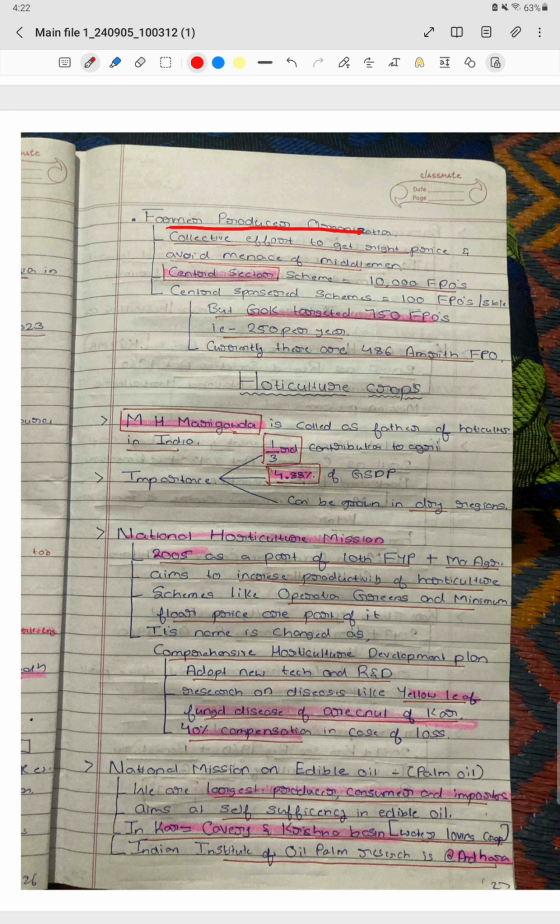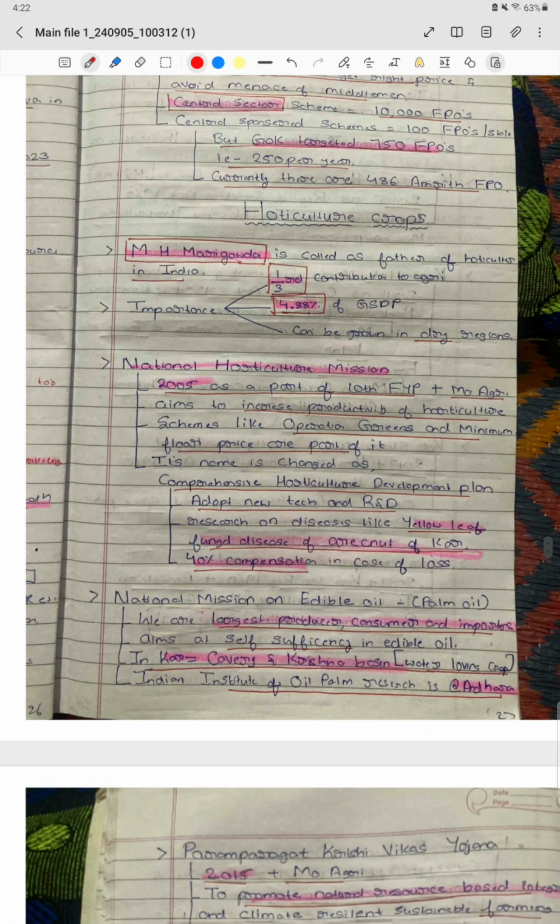As a result, their bargaining capacity goes and they generally sell in distress. So the government is asking for more FPOs to be formed. It is now a central sector scheme, and they aim at around 10,000 FPOs. That is basically 100 FPOs per state, but the Karnataka government, being much more ambitious, has taken the target of around 750 FPOs, that is 250 per year. And currently there are around 486 FPOs.